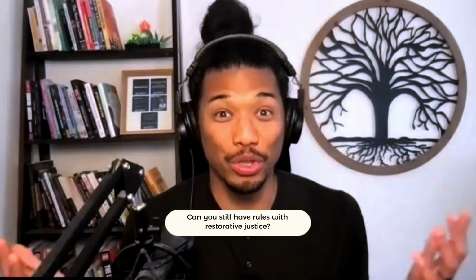So can you still have rules with restorative justice? Depends on what you mean by rules. Usually with restorative justice frameworks in mind, we come to community agreements about how we want to be in relationship with each other. So in the context of a classroom, it's how do we want to treat each other? What do you need as a student? What do I need as a teacher?